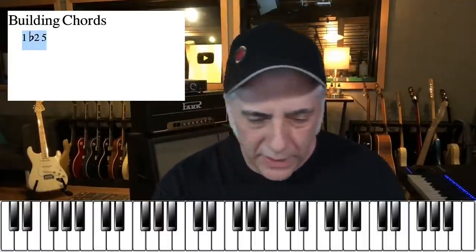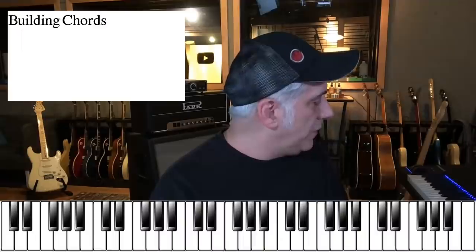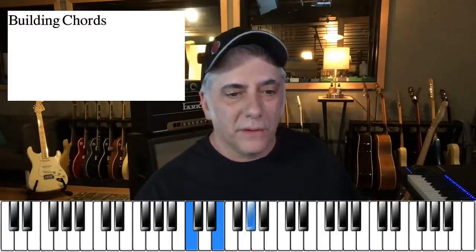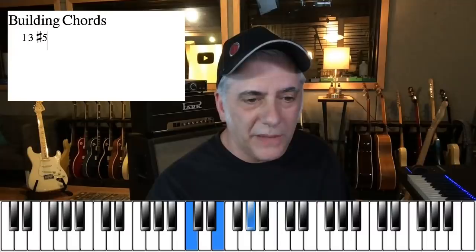Okay, so these are the basic triads. Now we also have the augmented and diminished triads. Let's talk about those. Let's talk about augmented first. So when you augment something, you raise it. So augmented implies a raised 5th. I took the 5th of the chord, G, and I raised it a half step to be a G sharp. So 1, 3, sharp 5 is an augmented chord. That would be C augmented there.